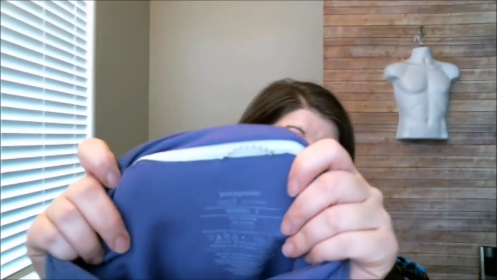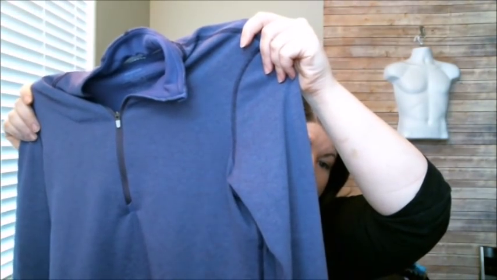All right, here's a Patagonia Capeline. It's a women's quarter zip. This sold on auction. I ended up having to auction it off because it had not sold. So sold it for $10.50.